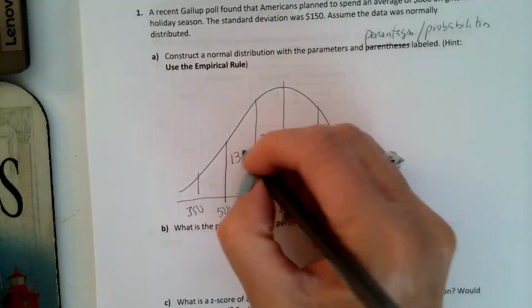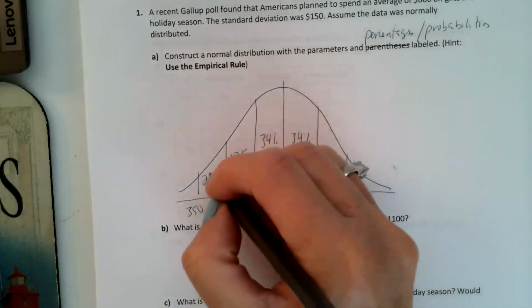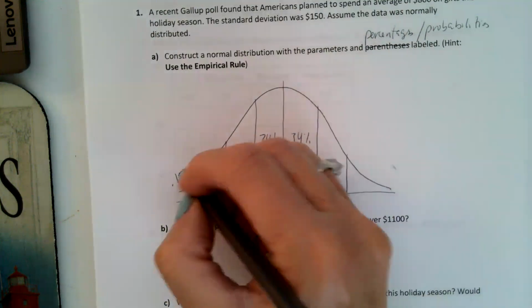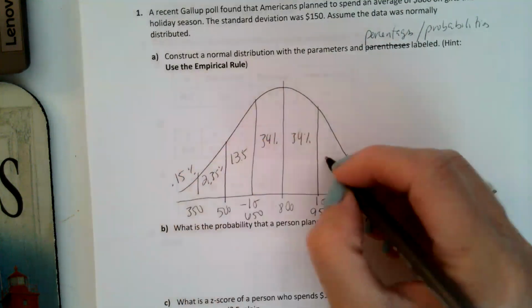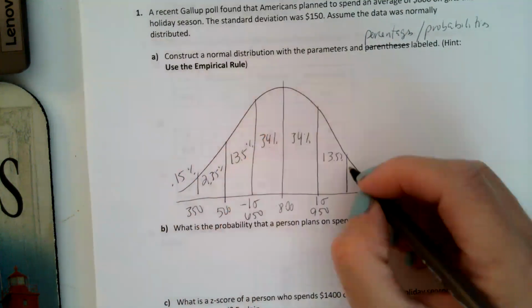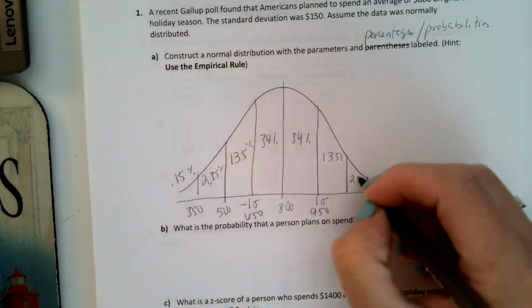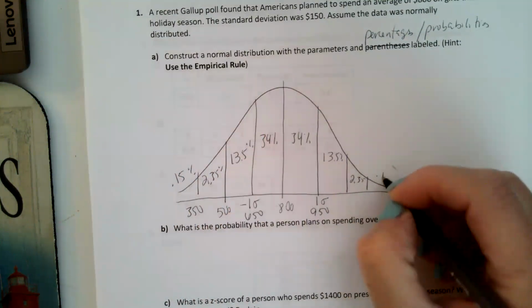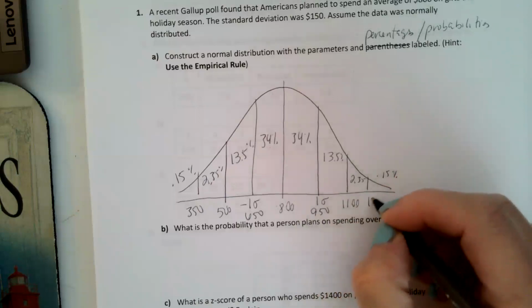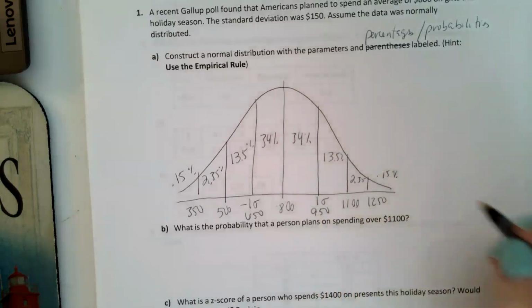And this is 13.5%, this is 2.35%, and this is 0.15%. And then this would be 150 more, so that would be 1,100, and then this would be 1,250.